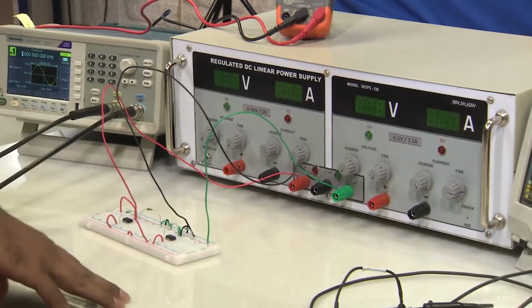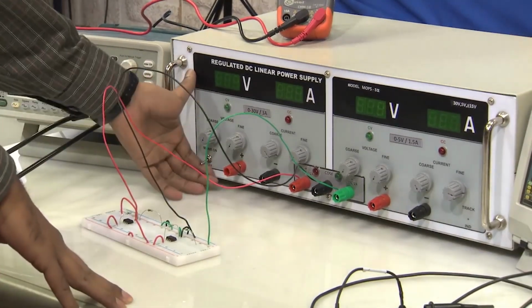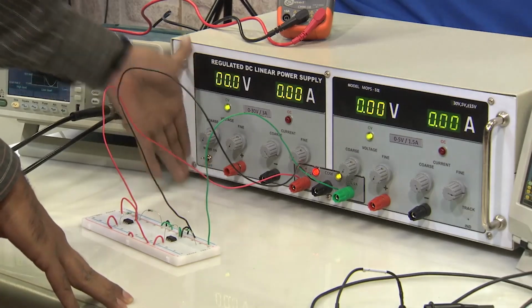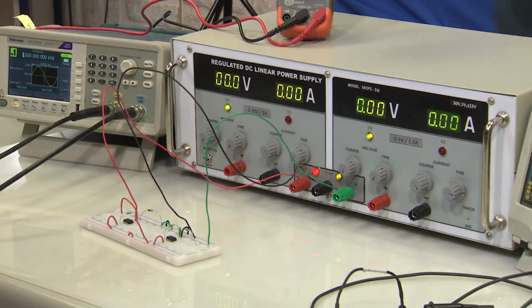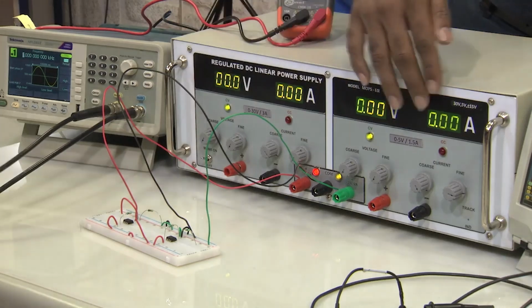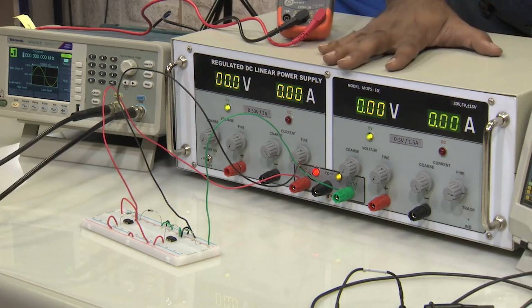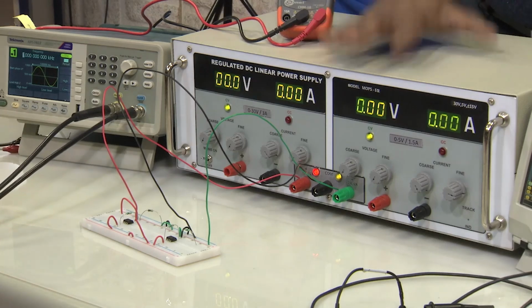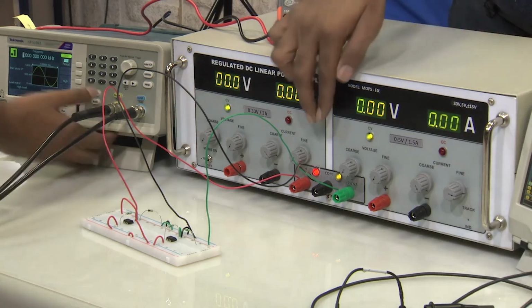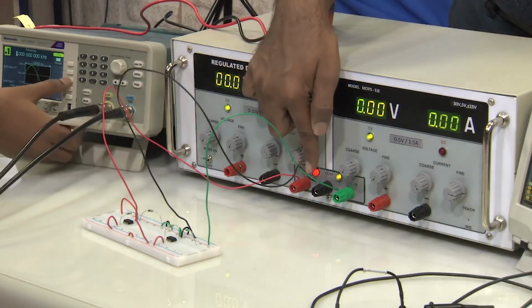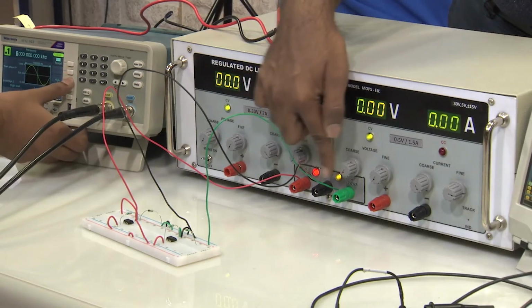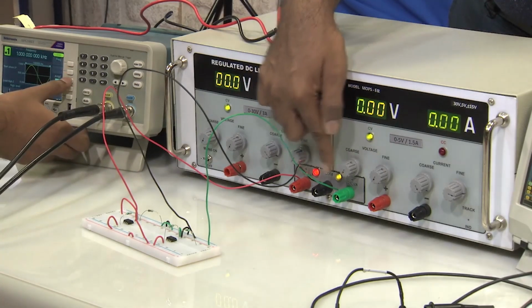Alright, and we already have grounded. Now we can start the DC power supply, and you do not have to see these particular voltages, do not consider this. In the first module in the experimental section I have said that this power supply has plus 15, minus 15 here, red, black and green. From here we can get plus 15, minus 15.